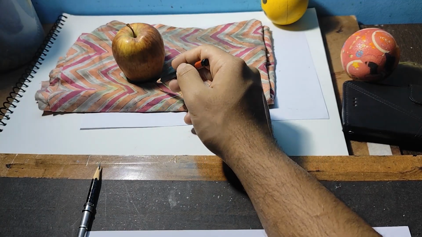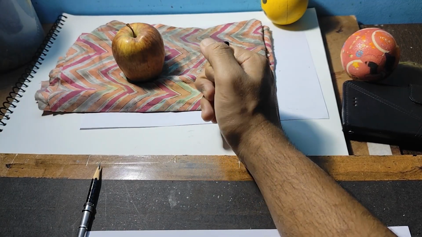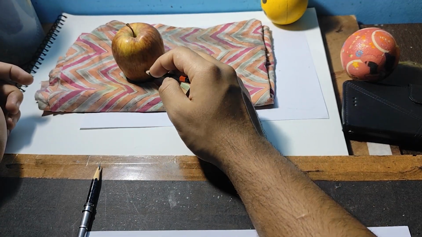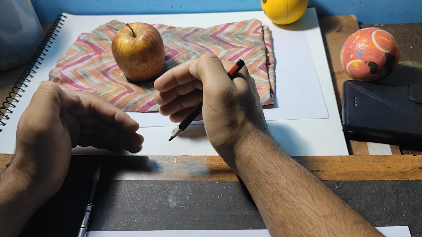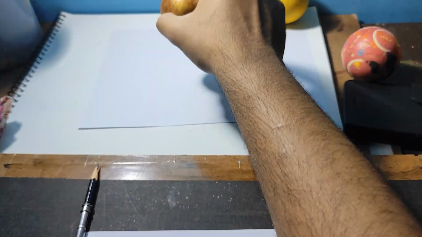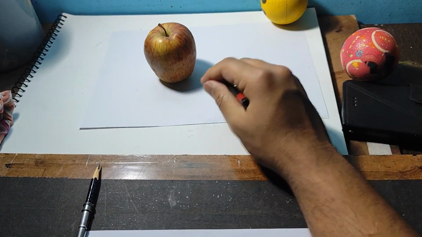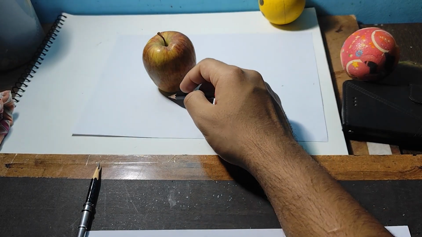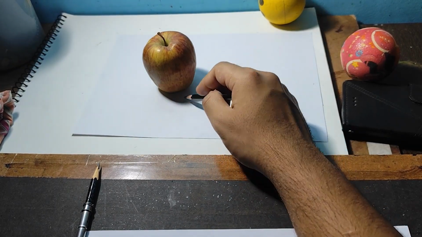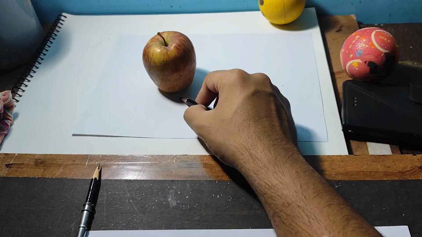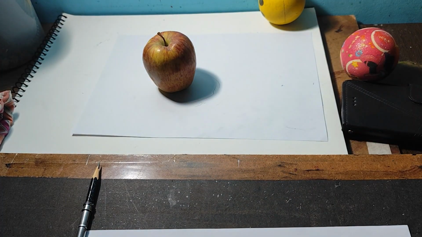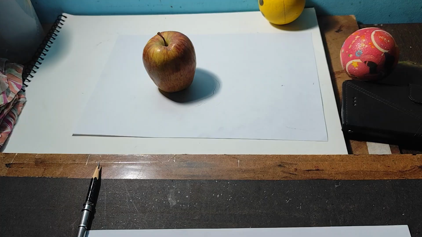It is because the colors are relating to each other. The color of this cloth and this apple are relating with each other. But white is not a color. White and black are not colors. So that's why the shadow is red, because the object is reddish. Remember this part very carefully.